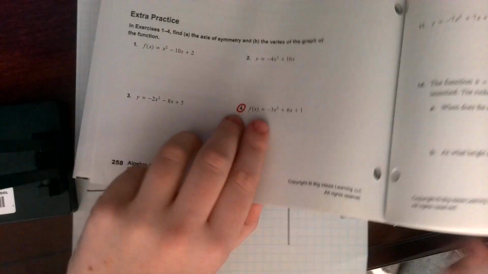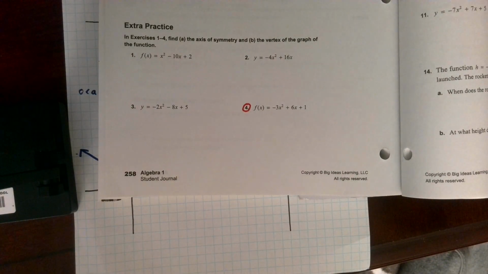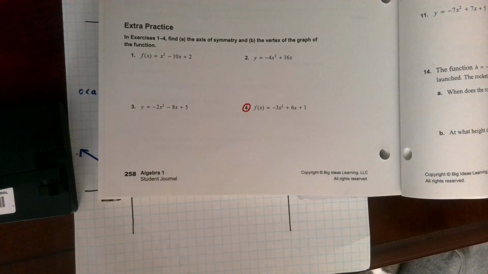The last thing I want us to do for today is I want us to flip all the way to page 258 to a problem that we've already done, but I want us to try it again, completely fresh. Number 4 asks you to find the axis of symmetry and the vertex of the graph of the function.